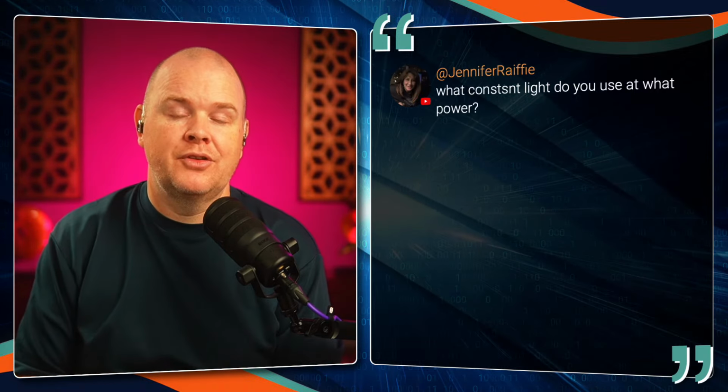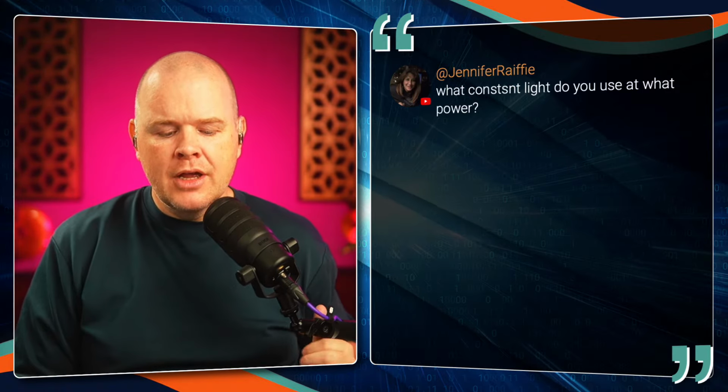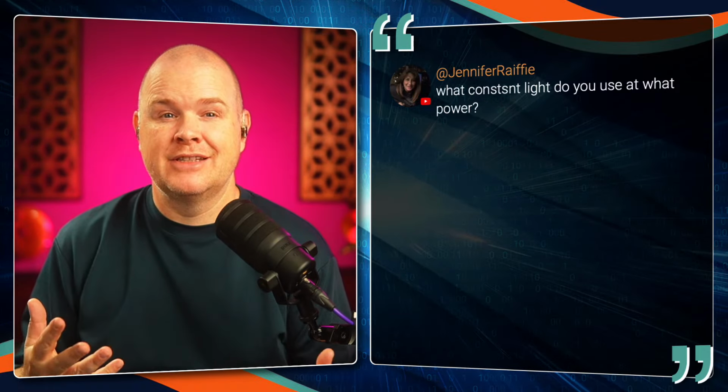So I'd have my Amaran at about 30%, something like that, because that is also 60 watt, although it's a flat panel, but it's still 60 watt in power. So that's what I've got. Now, when it comes to the lighting, it's also going to depend on the particular camera you've got and how sensitive it is to light.